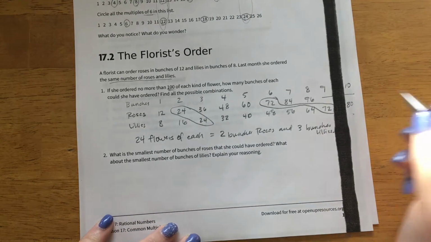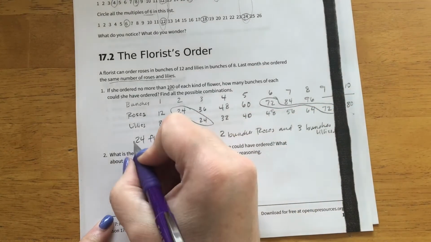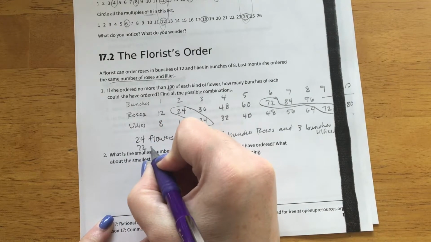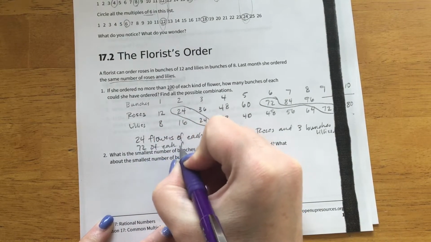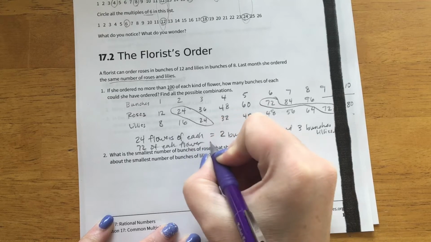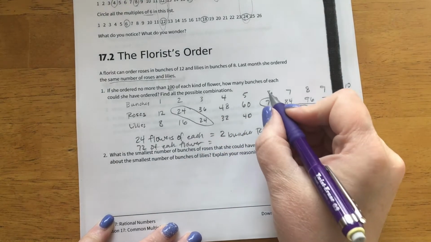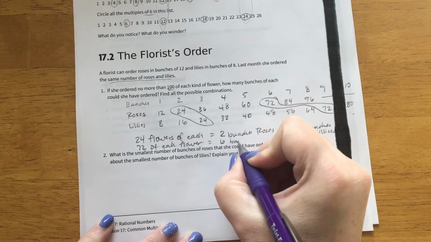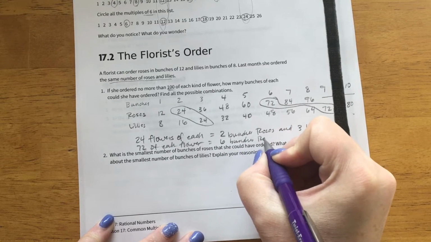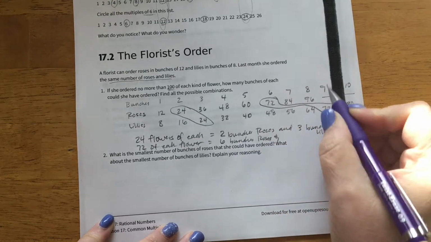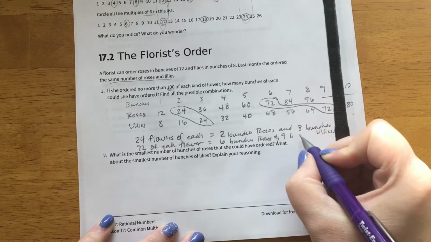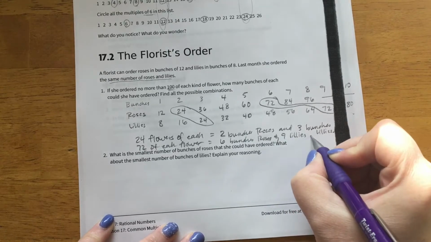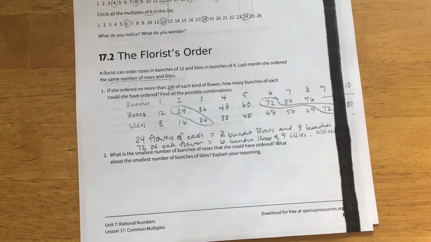Right? To get 72 of each flower, she would need 6 bunches of roses and 9 bunches of lilies. I'm just going to simplify this down because I'm out of room.